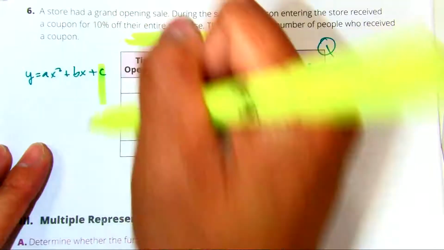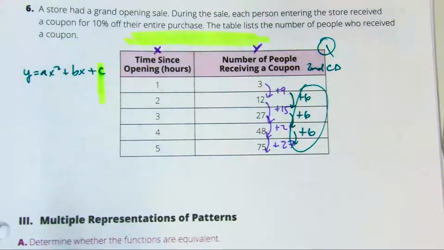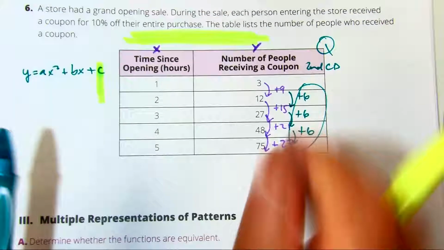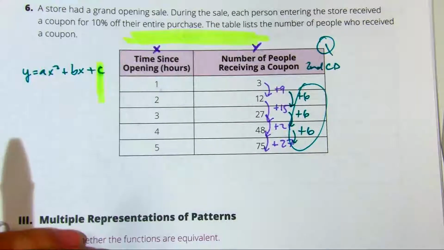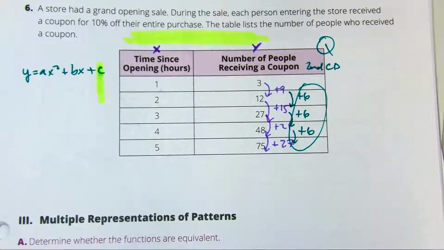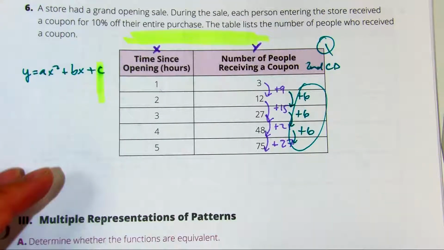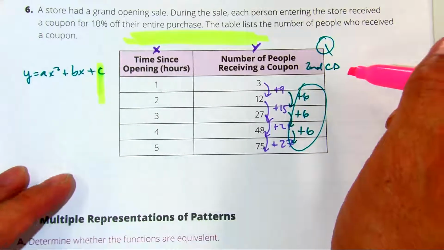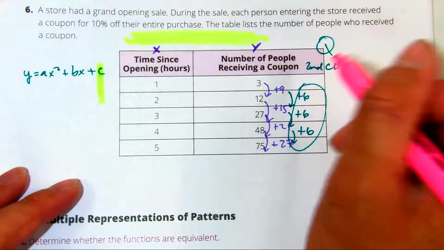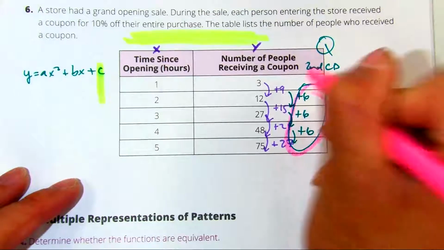Okay? So this one represents either A or B. He says A. Thumbs up, thumbs down. A is correct. This number here represents our A value.